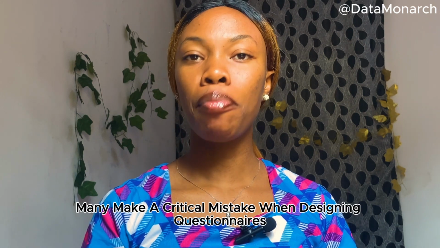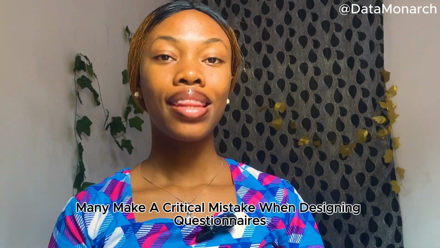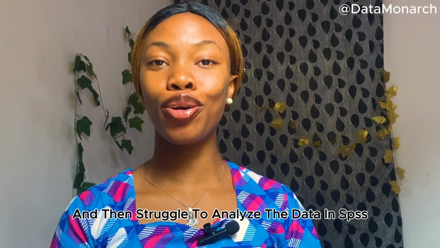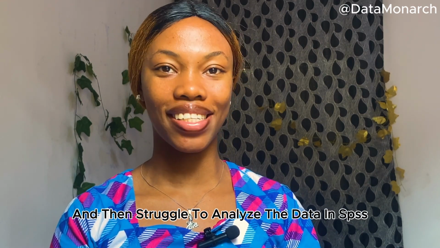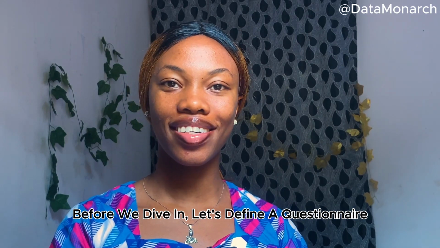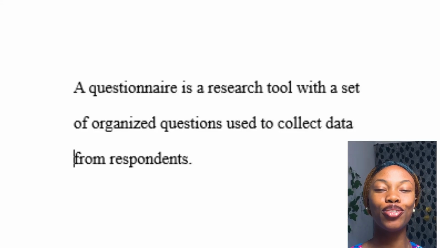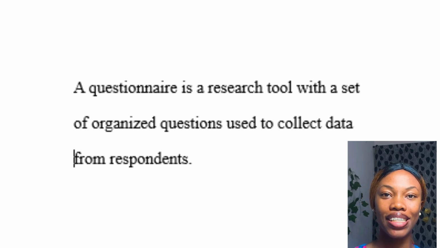Hi everyone, many make a critical mistake when designing questionnaires. They pick the wrong type and then struggle to analyze the data in SPSS. Before we dive in, let's define a questionnaire. A questionnaire is a research tool with sets of organized questions used to collect data from respondents.